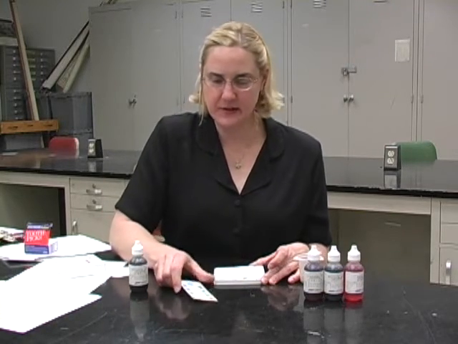And so you're going to do the rest of these soils yourself, using the appropriate pH indicator and the appropriate cards for each one of them.